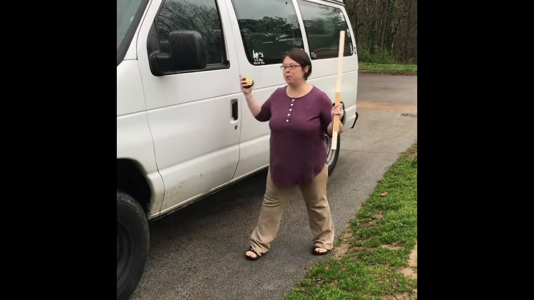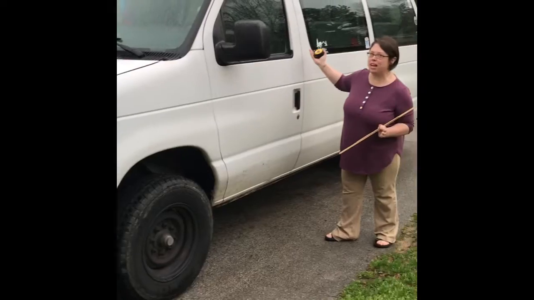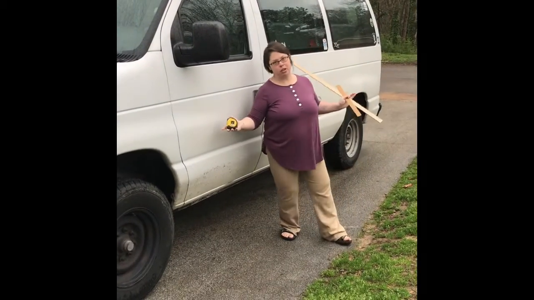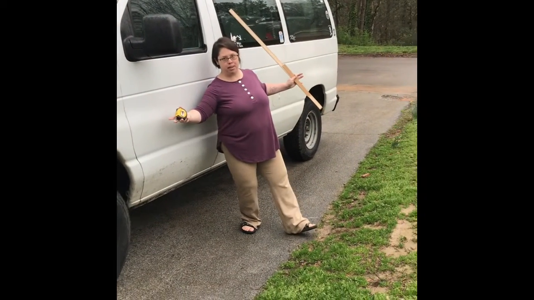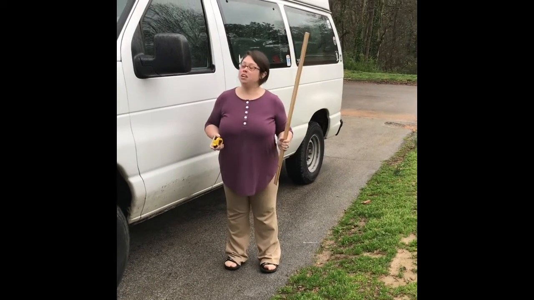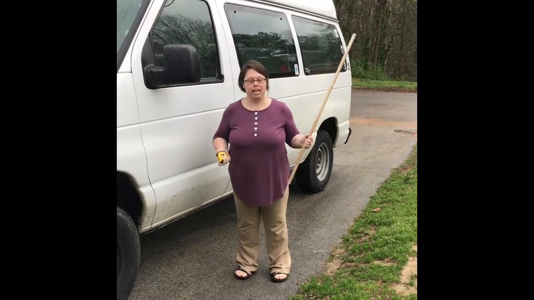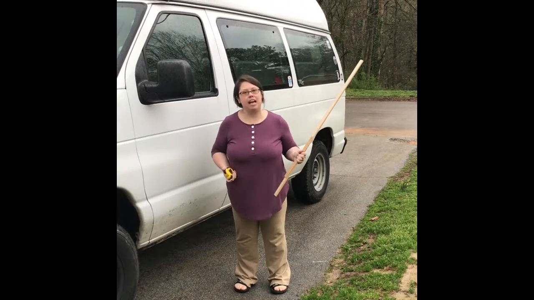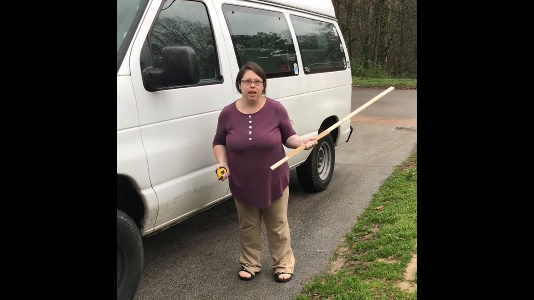So here we are outside of my house with my big giant white van. Some of you guys have seen it. My family calls her Bertha. She's big and beautiful Bertha. This is how I haul around my huge family. But let's say I wanted to come out and measure Bertha and see how long she is. I've never done that before.